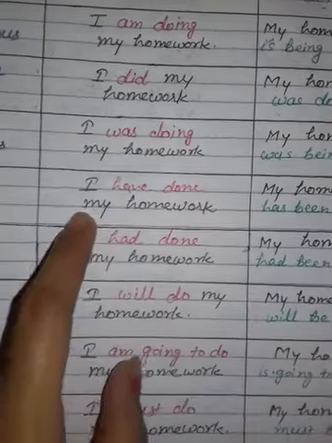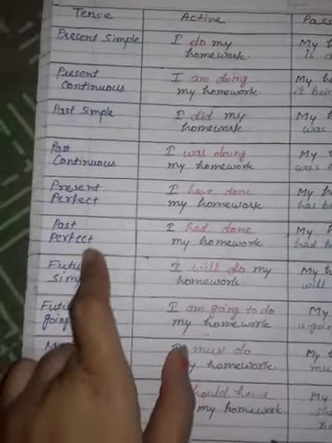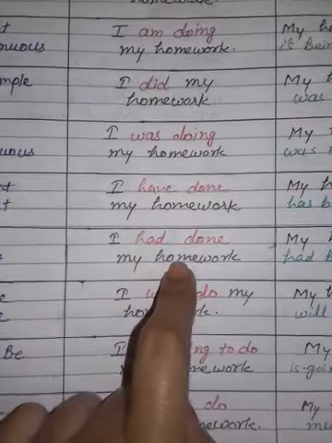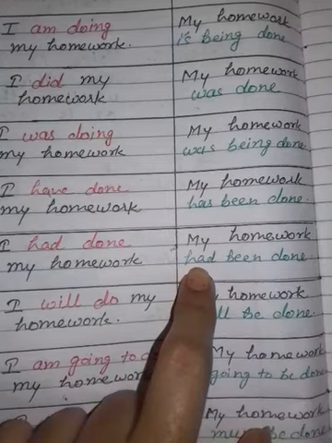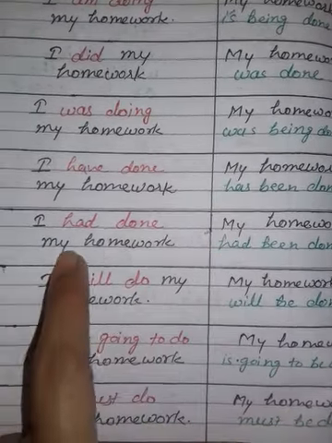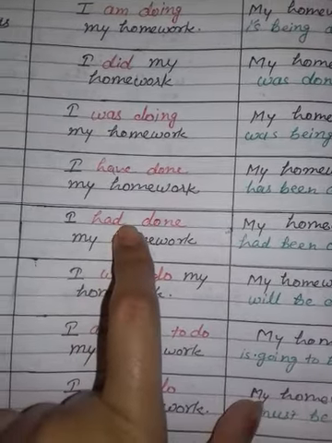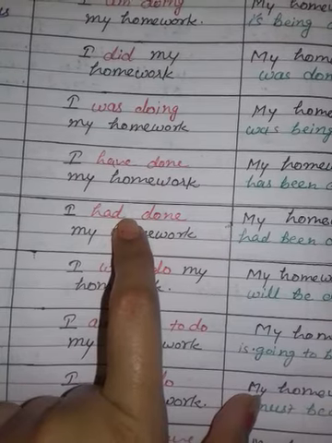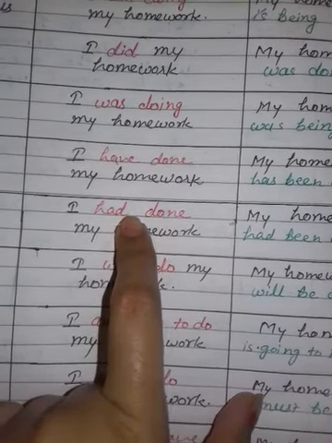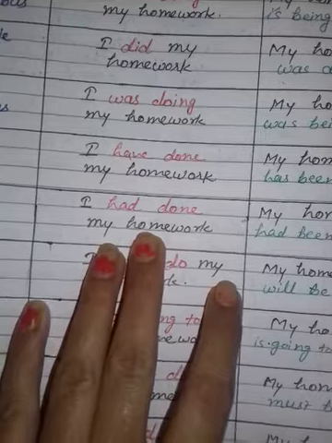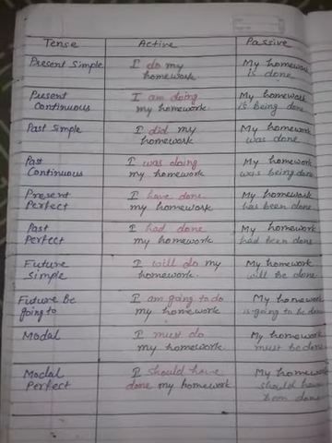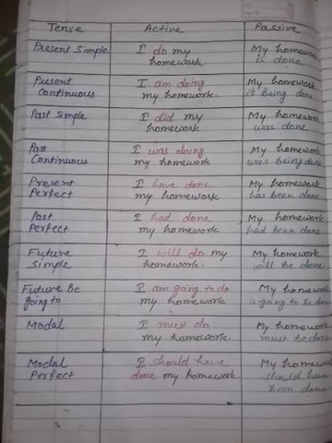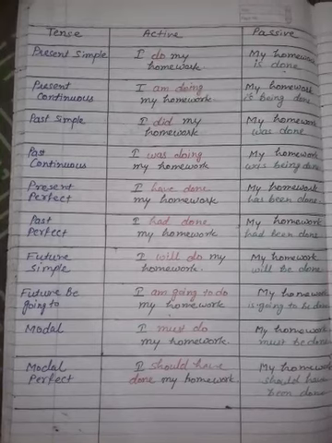Now you can see past perfect: I had done my homework. When we change it to passive voice, my homework had been done. You know very well, I told you, you must remember the changes of helping verbs. So students, see this and try to understand. I will send you homework, photos of homework, and you have to solve that.